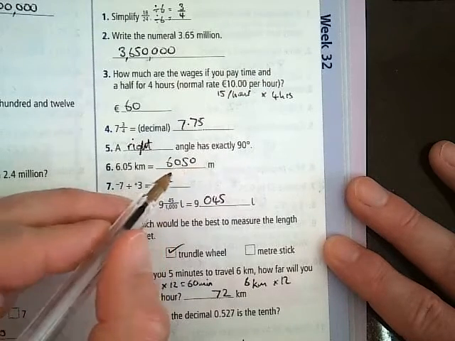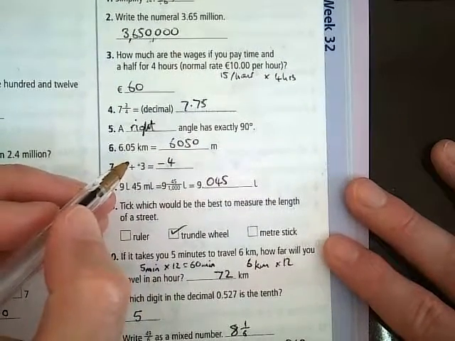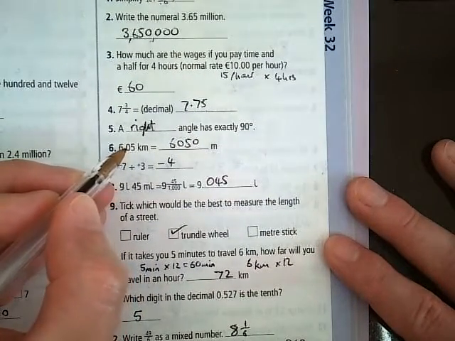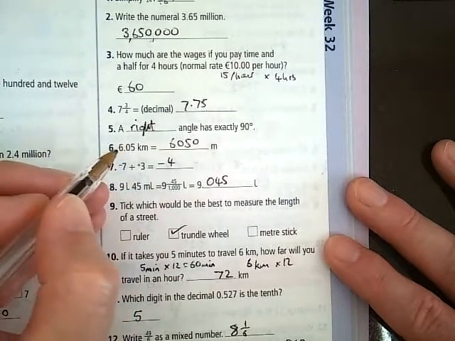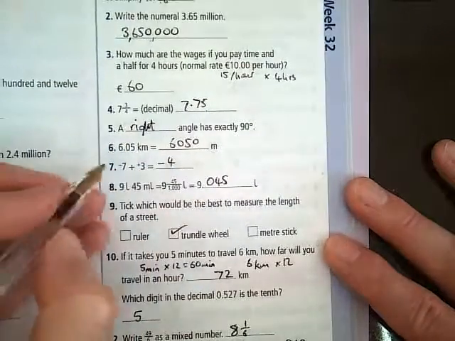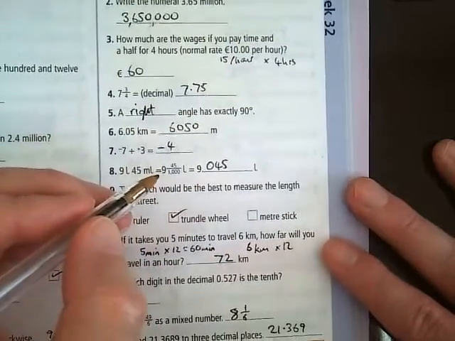6,050 meters. Make sure that you don't write down 605. Don't forget there's 1,000 meters in a kilometer, and you can't put in an extra digit here. It's 6.05, so you can't stretch that with another 0. It's going to be 6050. Question 7, -7 plus 3 is -4.